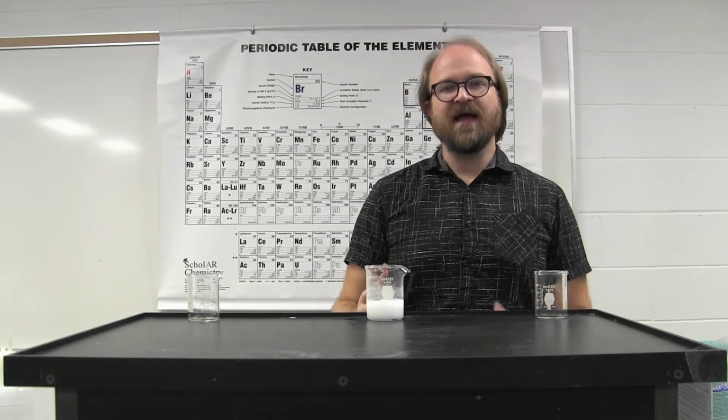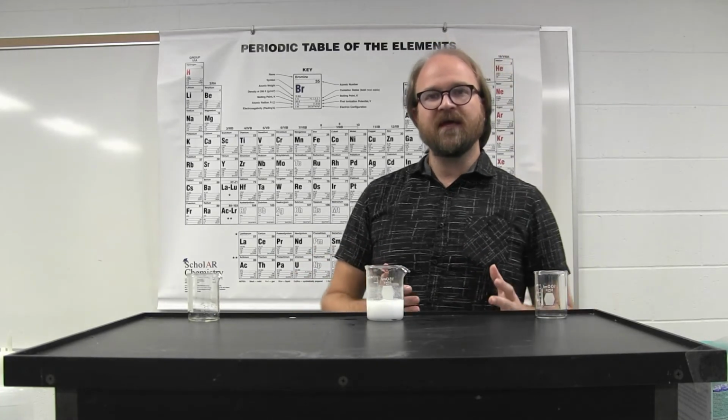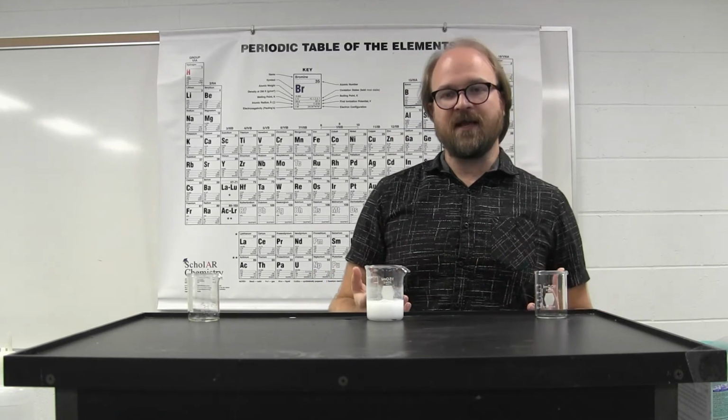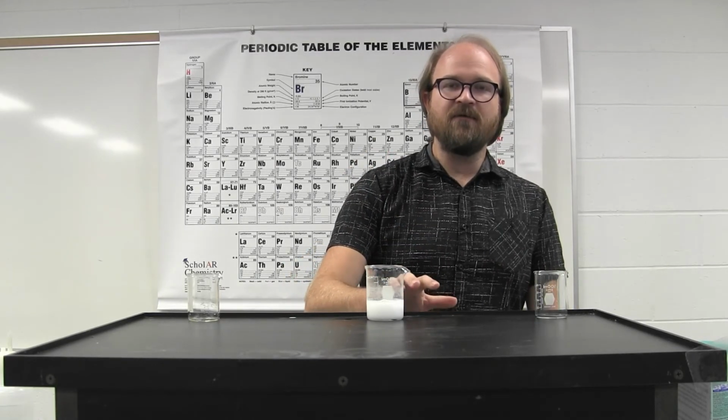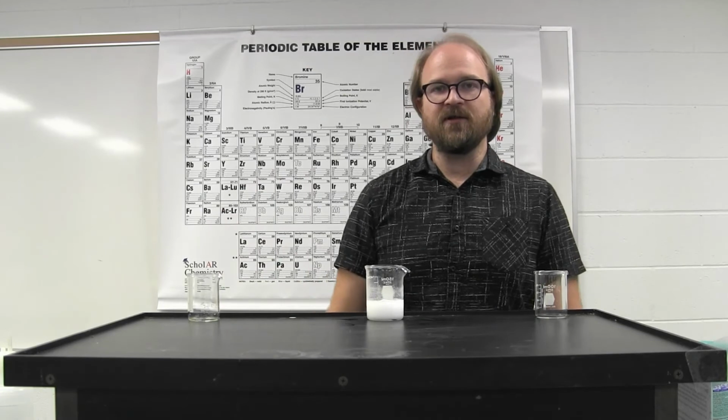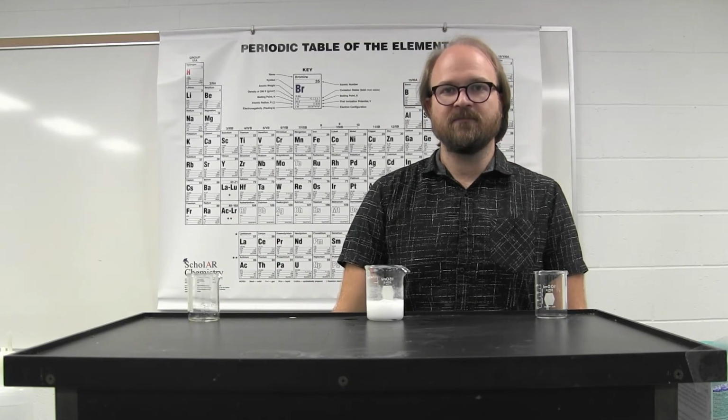In part B, you're looking at a few different precipitation reactions, and you're going to be separating the precipitate, the solid material, from the liquid material using filter paper.